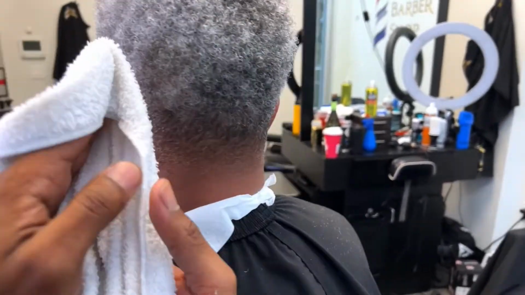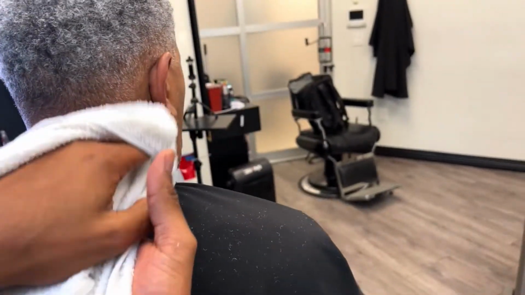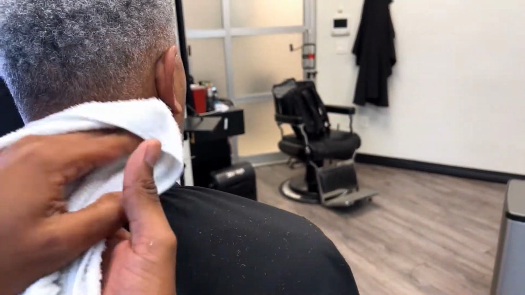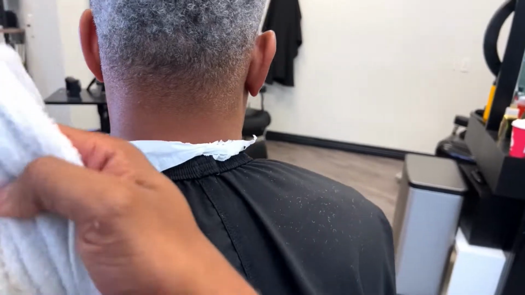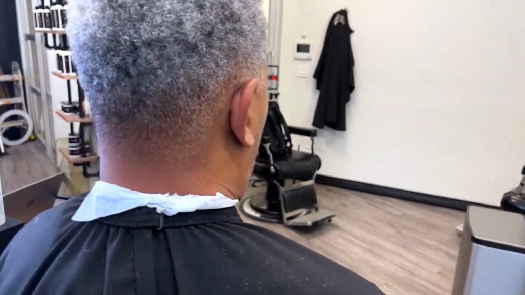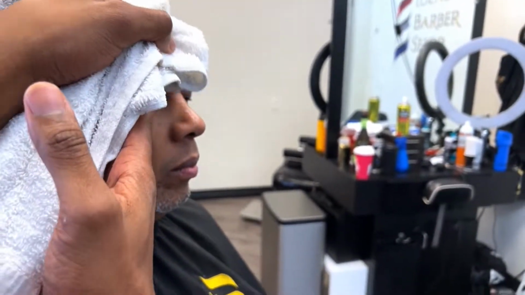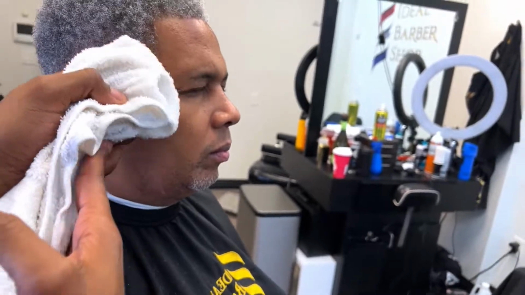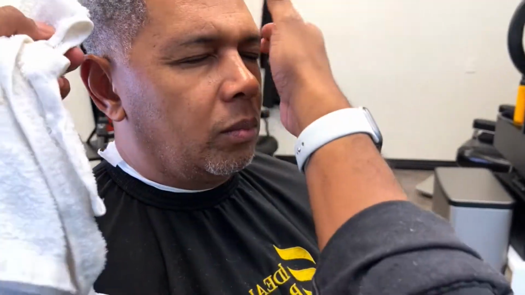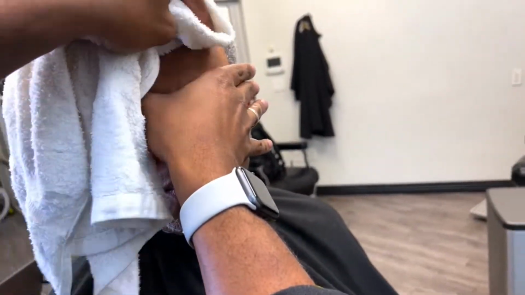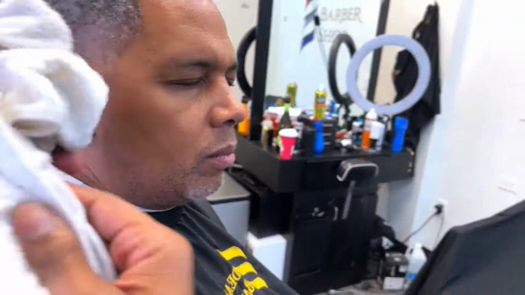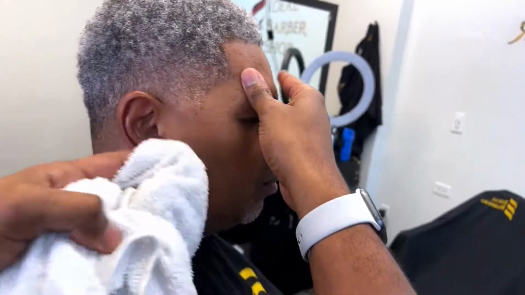So the reason why I'm asking my clients how they style it at home is that it makes a difference in how I style it here in the shop. I want to make sure that I mimic what he's doing at home, or just identify if it's something that he's doing incorrectly at home. He's following the process of using water to soften it up, to add moisture. Then he uses some leave-in conditioner, and then lastly, he uses a finishing styling product to hold the curls in place. So I'm going to do the same thing here.